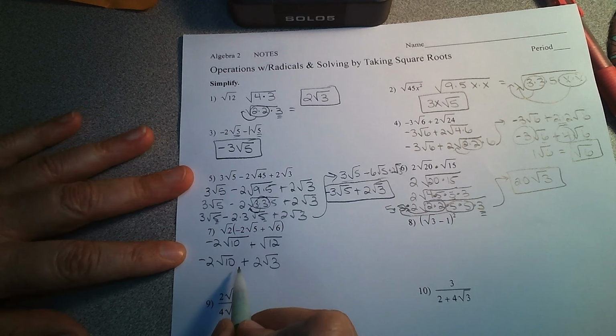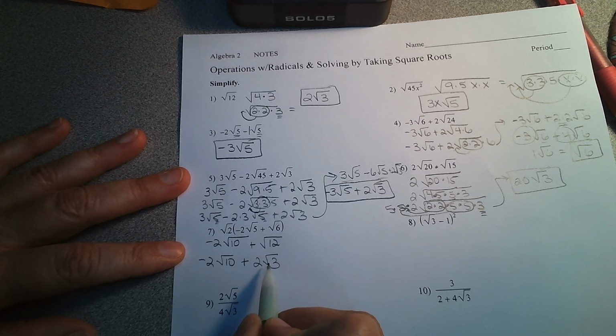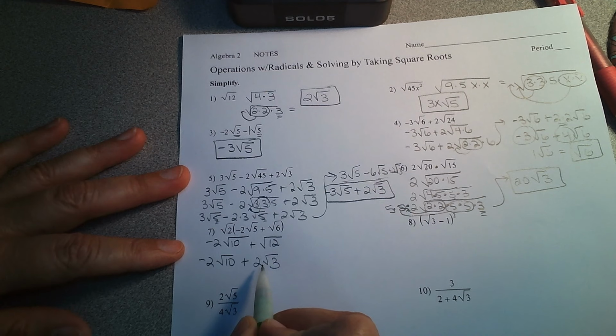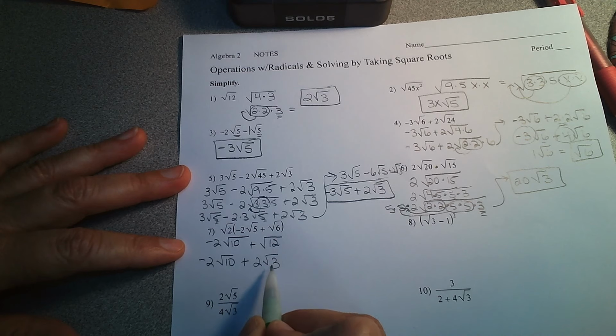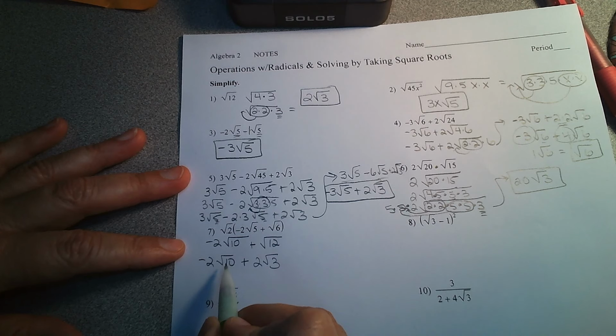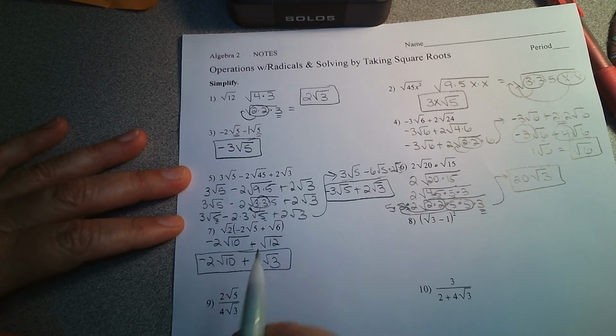So I'm looking at my final answer, and I have to ask myself, can I combine these 2? And the only way I would be able to combine those 2 is if the square root of 10 had another square root of 10 over here, but it's not. We've got a square root of 10 and a square root of 3. We cannot combine those. Those are not like terms. So this is our final answer.